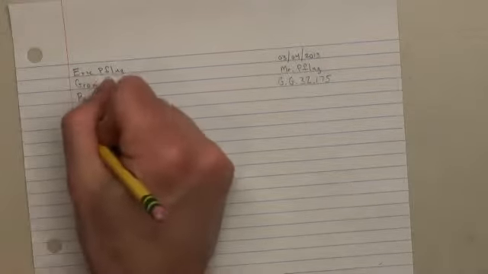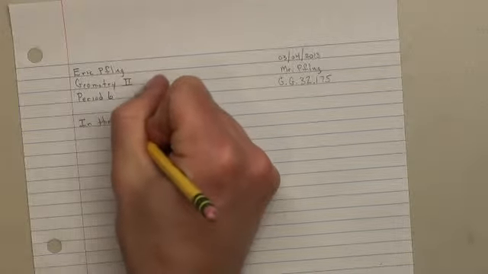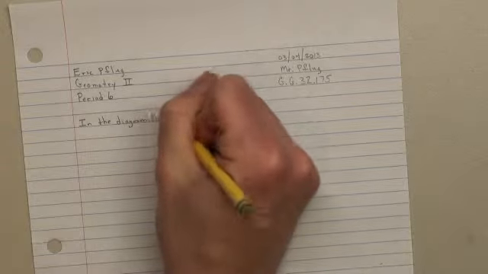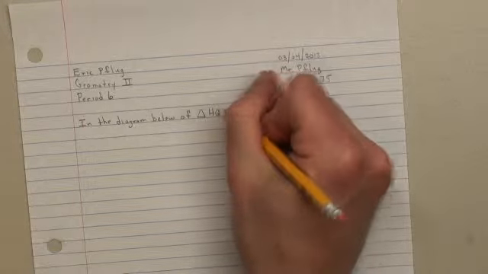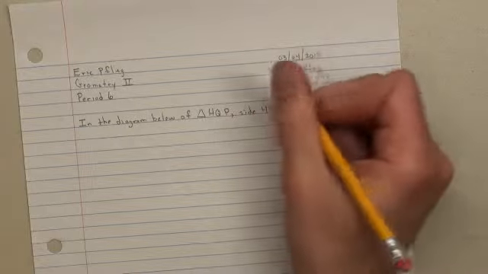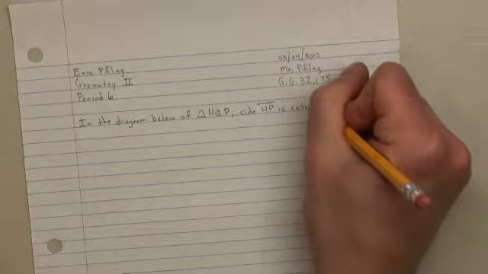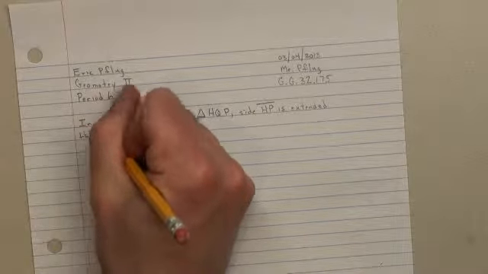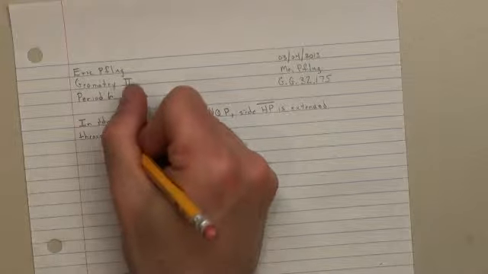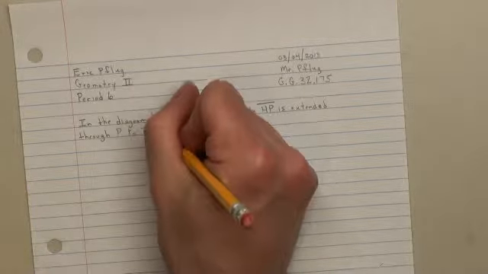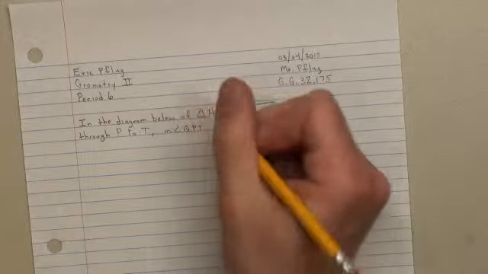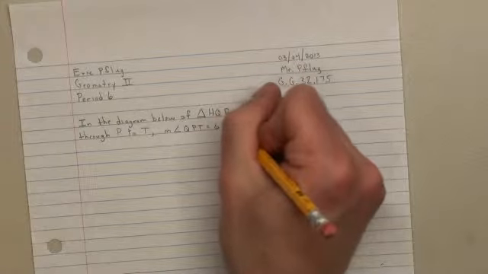In the diagram below, of triangle HQP, side HP is extended through P to T, comma, the measure of angle QPT equals 6x plus 20.